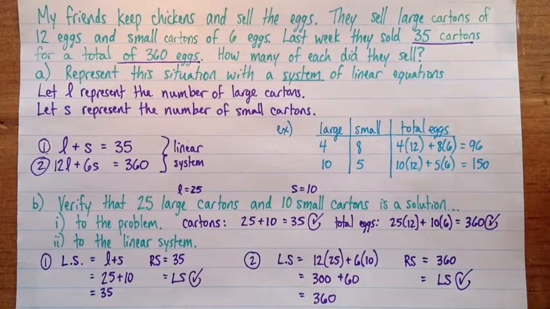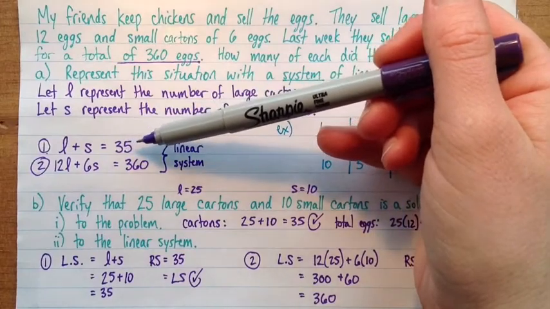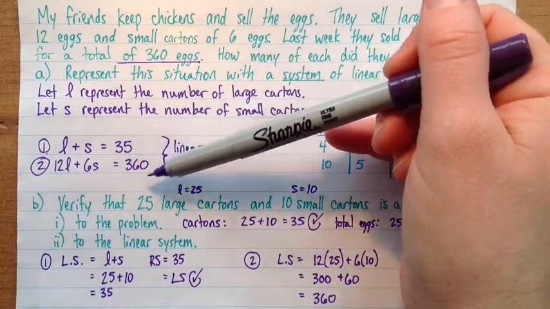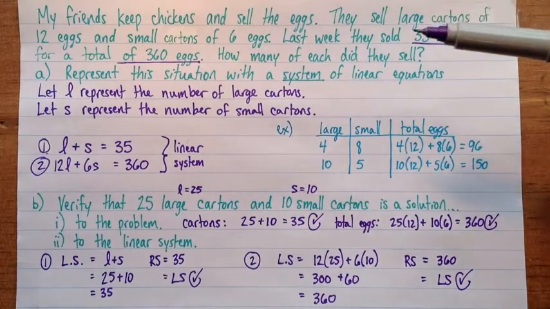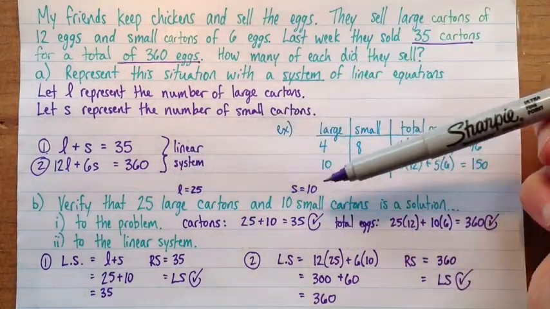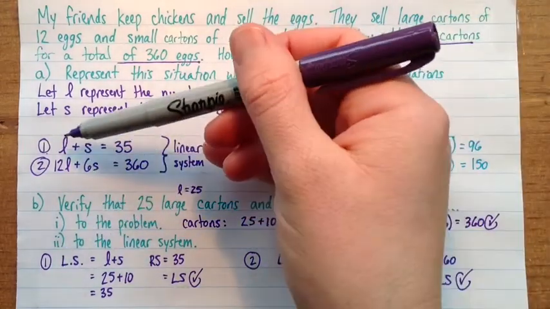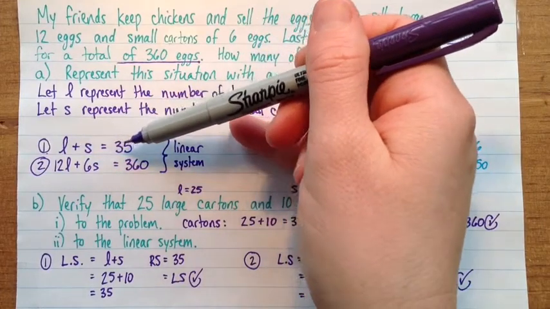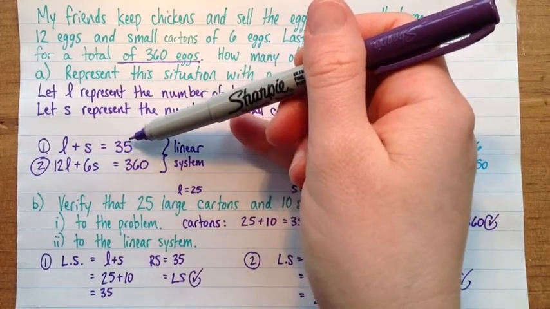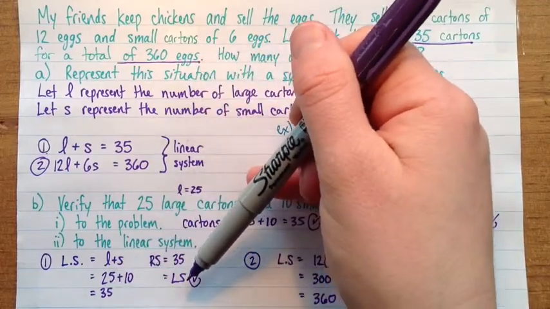Okay, so to review here, a system of linear equations is two or more linear equations that we're considering at the same time. They're part of the same problem and they use the same variables. And then to verify that certain values are a solution to a system, you substitute the values into the left side and figure out what that comes to. And then substitute in the right side. In this case, we didn't even have to substitute. And then if the two sides are the same, then that's a solution.